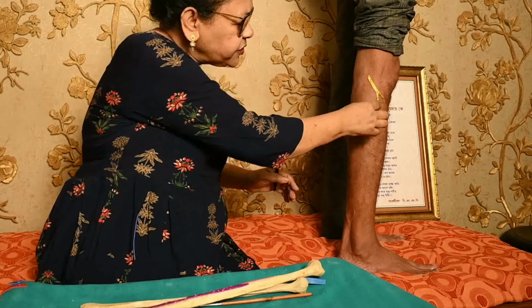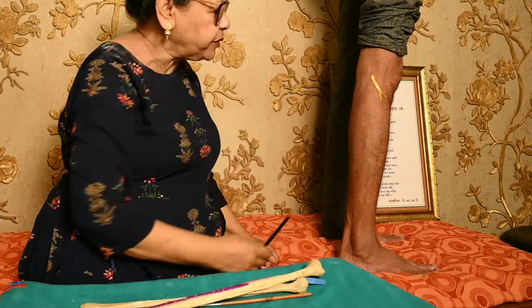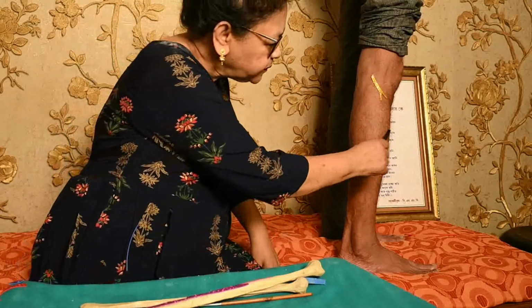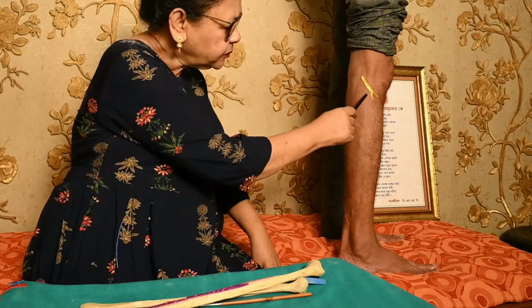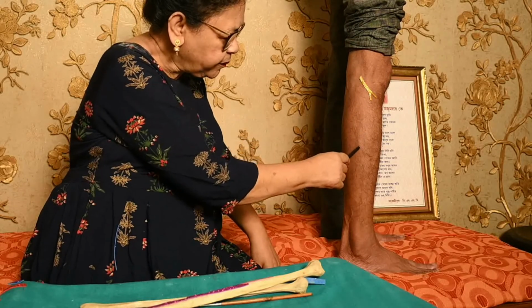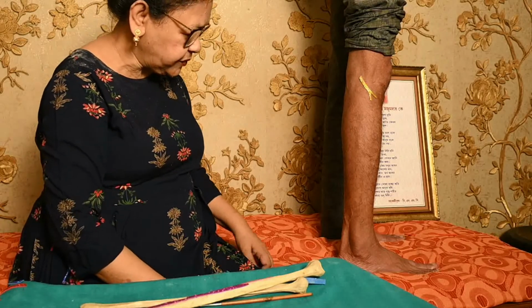And it divides into two, that is the superficial peroneal and the deep peroneal nerve. The deep peroneal supplies the muscles of this anterior compartment of the leg, and the superficial peroneal supplies this lateral compartment, that means the peroneus longus and peroneus brevis.